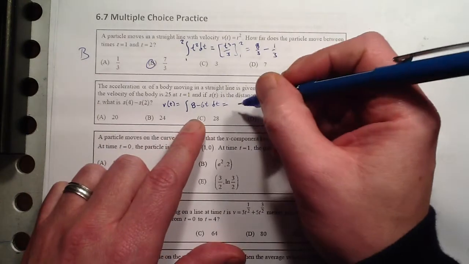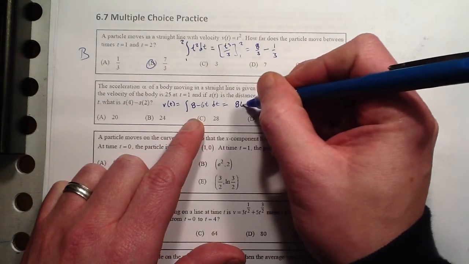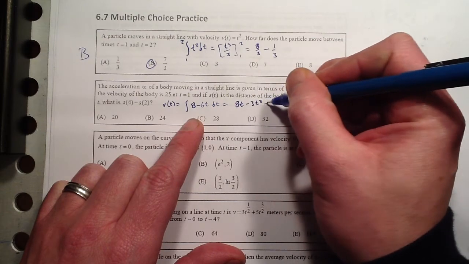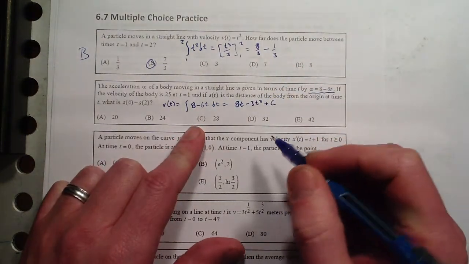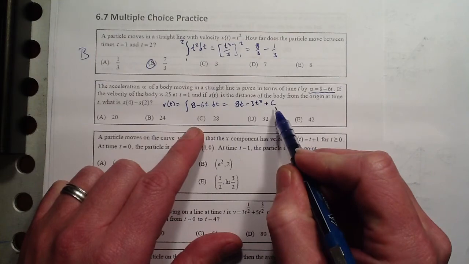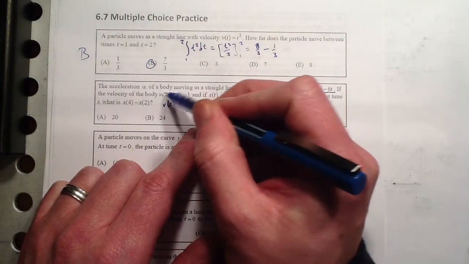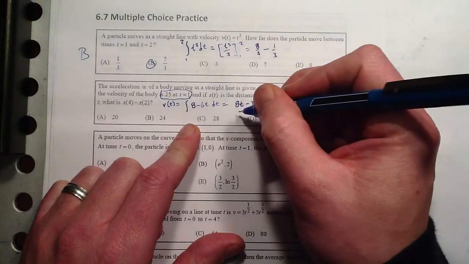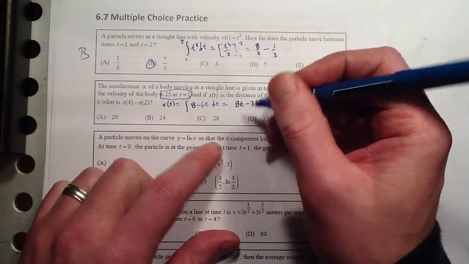which is 8t minus 3t squared plus c. Now, we're going to have to find the c, but we can do that using this. It told us that at t equals 1, the velocity is 25.